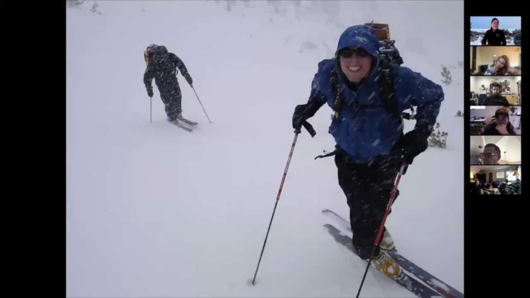Another way to do it is, before we ski a slope, just think about how the accident report might look afterwards. Would your decision stand up to scrutiny? Would people be able to say, yeah, I might have made similar decisions in that situation? Were there things that we could have missed? So another approach there.